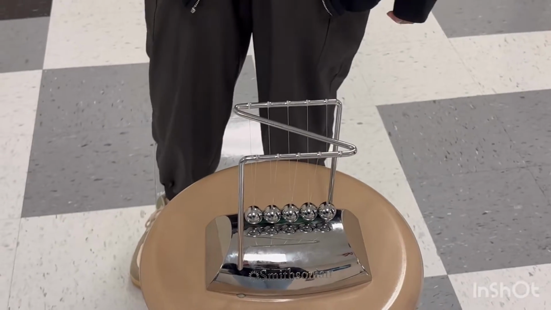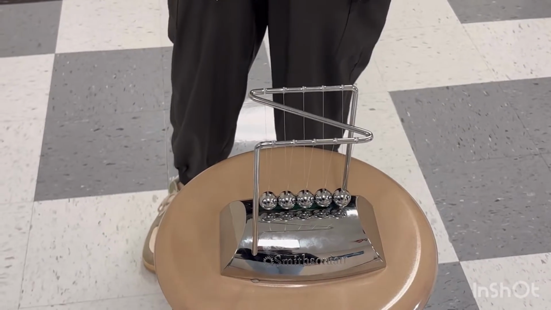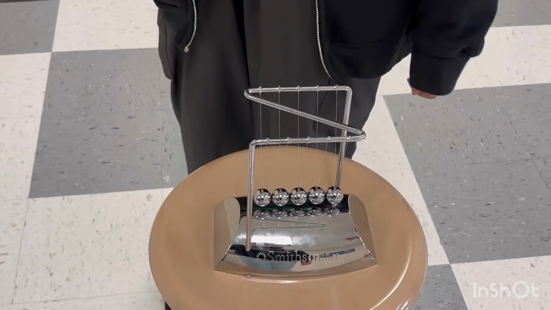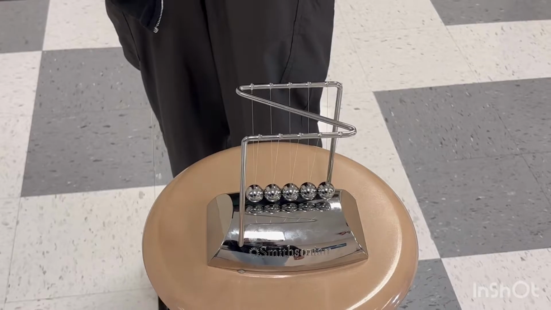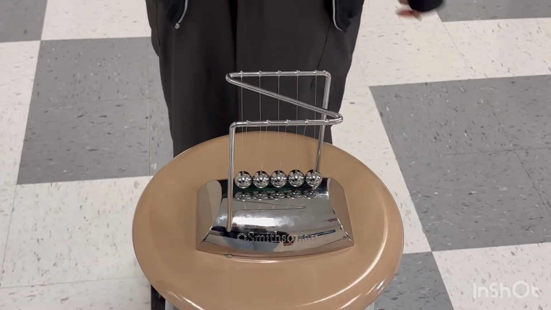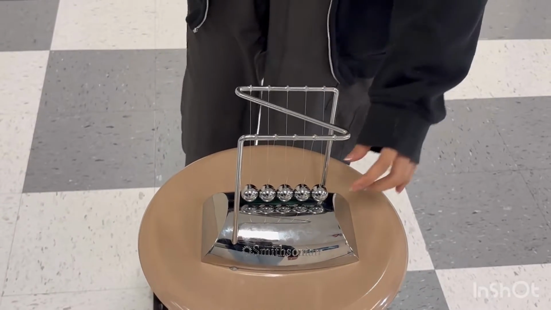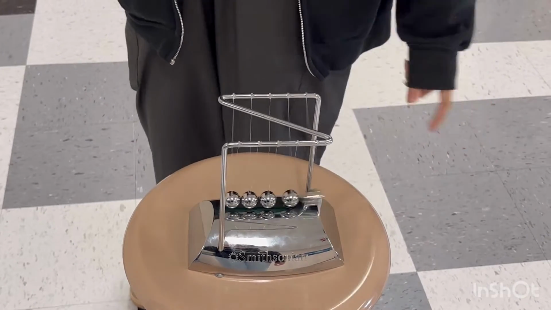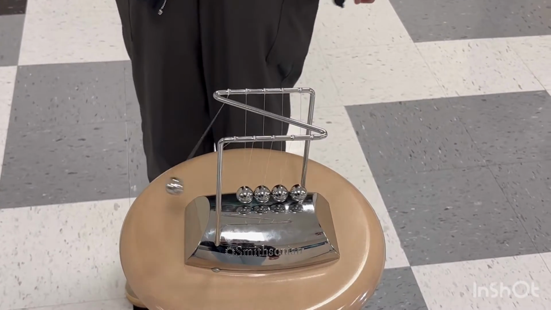Newton's laws can help explain the Newton's cradle. Newton's first law states that an object at rest will stay at rest unless acted upon by an unbalanced force. Right now the cradle is at rest, but when I lift and let it hit the others, the unbalanced force causes the resting objects to move as well.